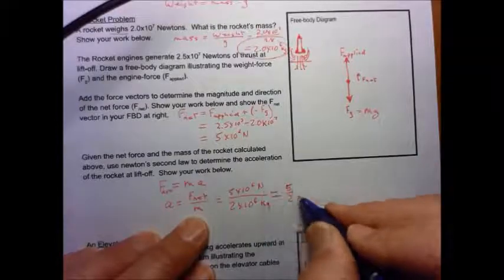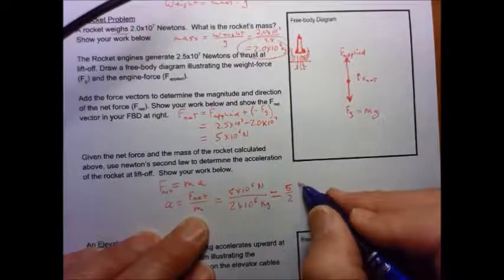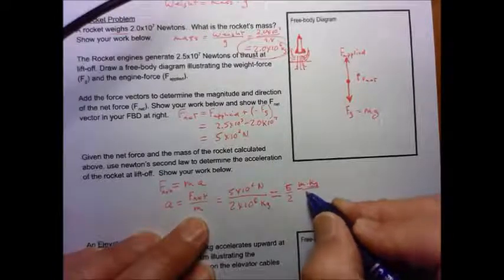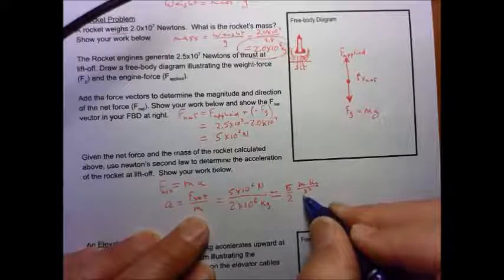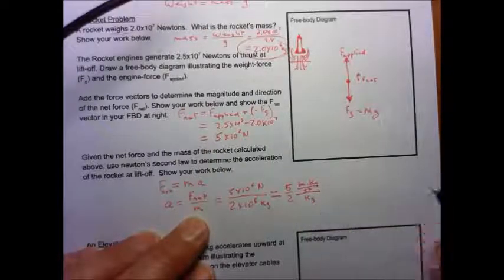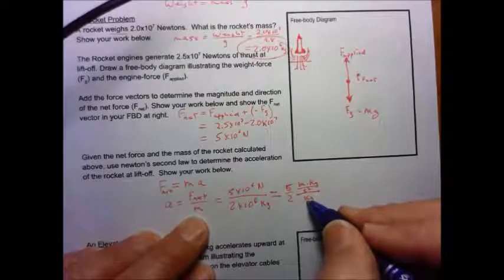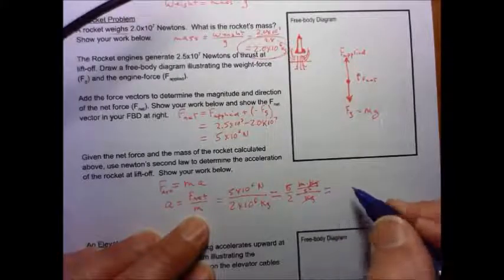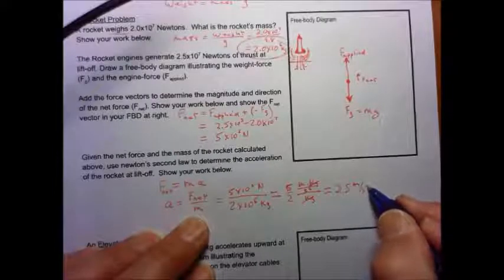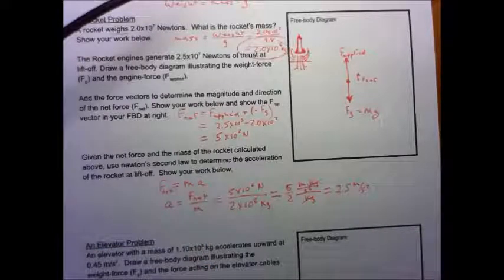Now I'm going to expand, just to make sure our units work out here. This is meters, kilograms, seconds squared, divided by kilograms, and so our kilograms go away, leaving us with 2.5 meters per second squared, and that is an acceleration.